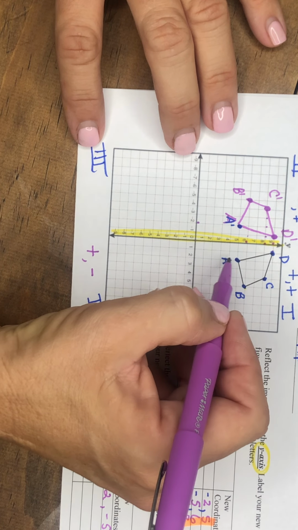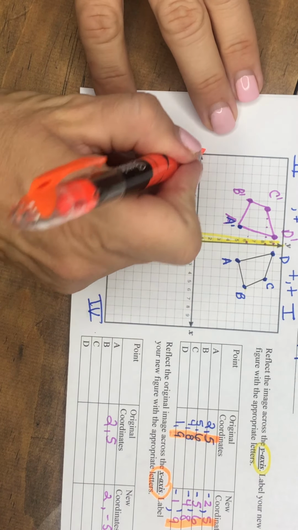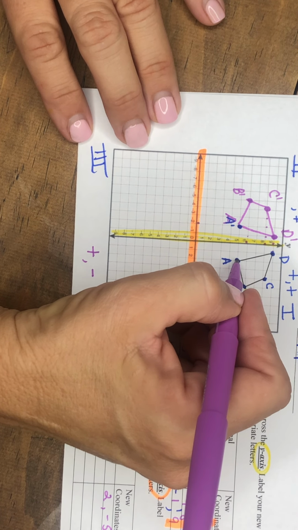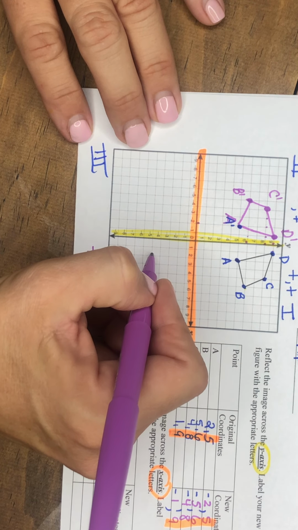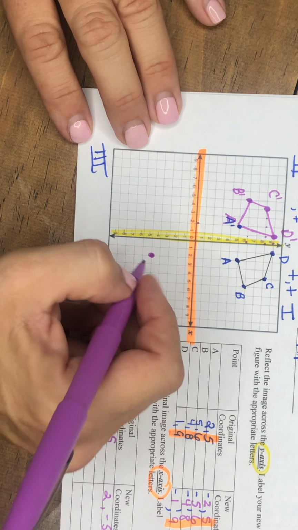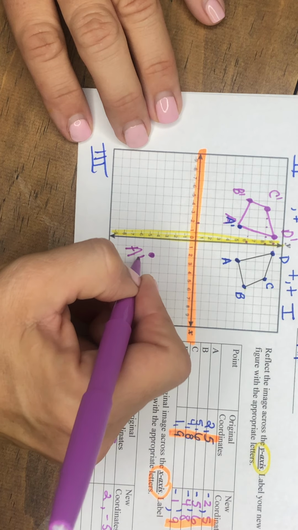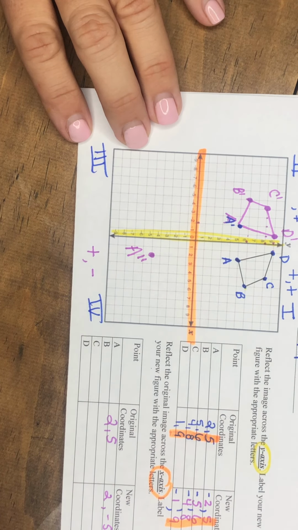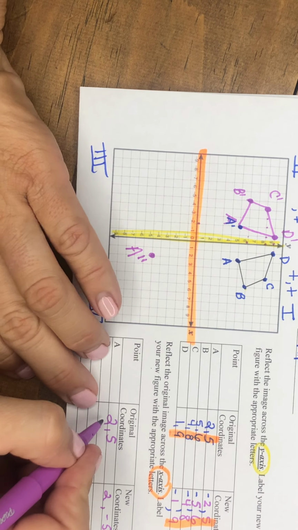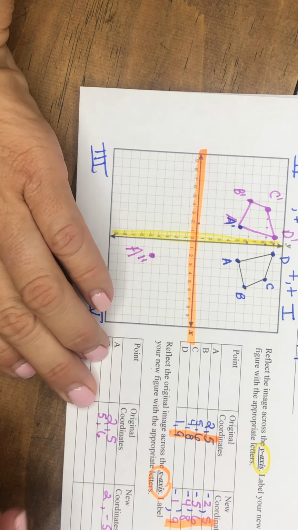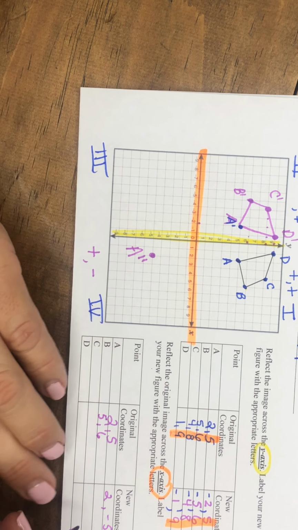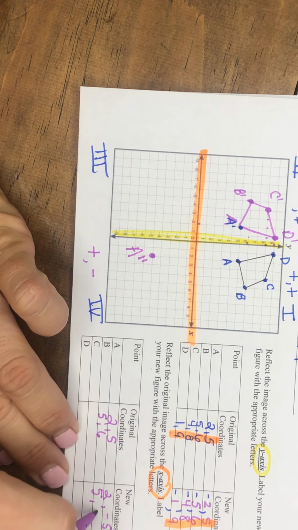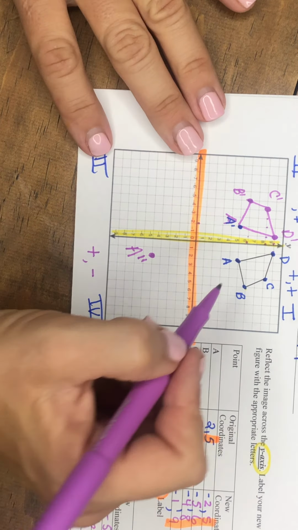If this is my new reflection line right here, and I'm 5 away from it, then I have to go down 5 here. Now this is the second time I moved it, so I'm going to call it A double prime. Is it 2, -5? 2, -5. Let's go ahead and predict the second one. If I have 5, 6 for this one, what do you think the new coordinate's going to be? 5, -6.